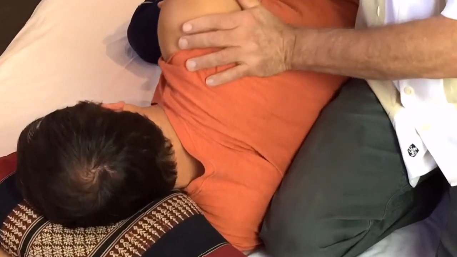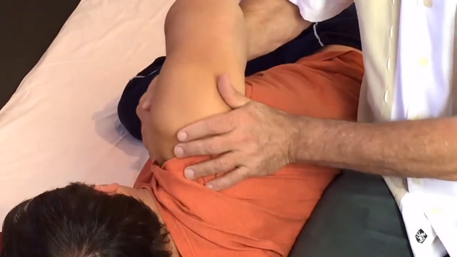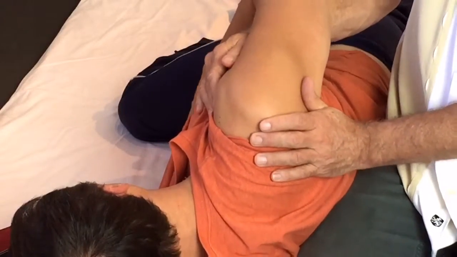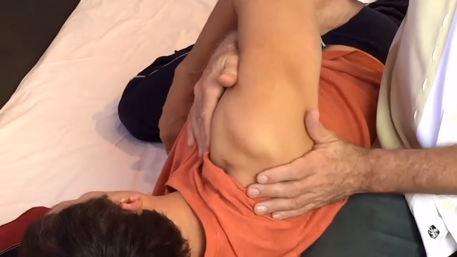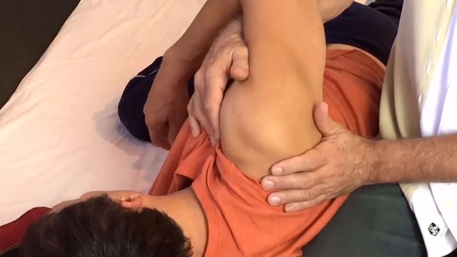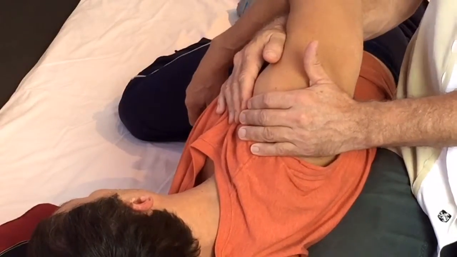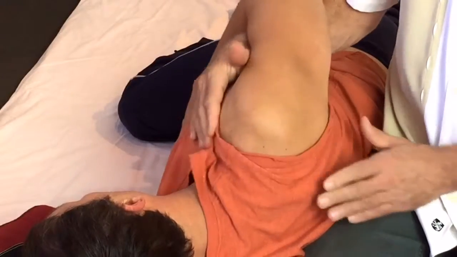So what we're doing here is we're determining where does the scapula move easily and where might there be some restraint and halting. So as we come back, we're going to be lengthening pec minor. If we come to the side and down, we're lengthening those clavicular pec fibers.